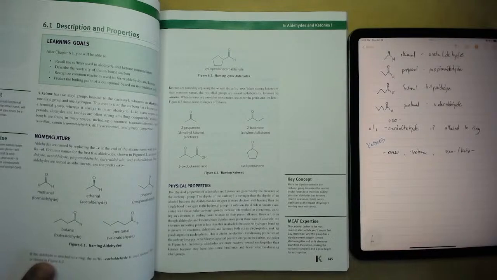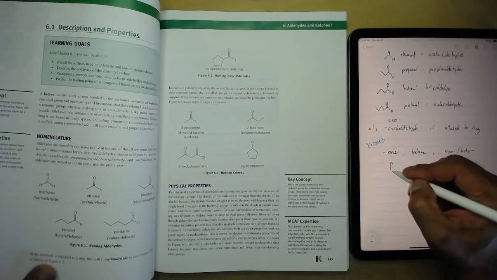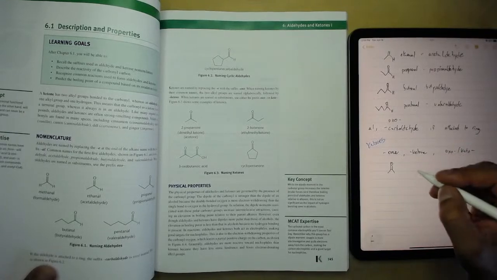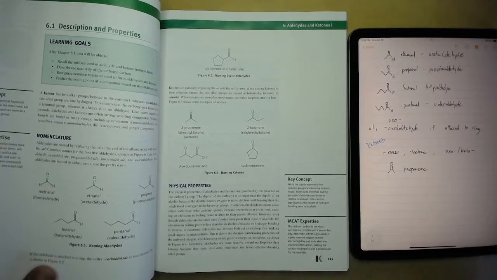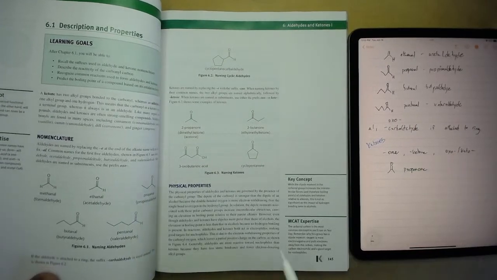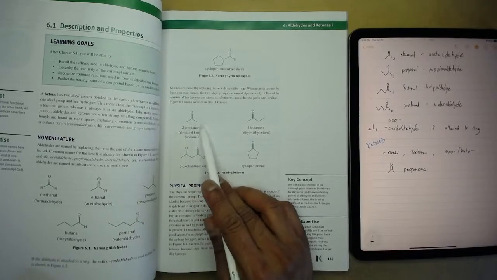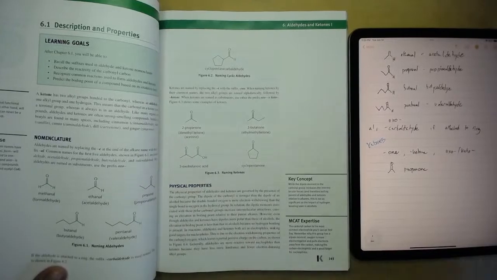Let's write down just a couple of these, like acetone, since it's pretty common, also called propanone, 2-propanone, I guess. I mean, can there be any other? Because if it was on either of the other carbons, it would be an aldehyde.